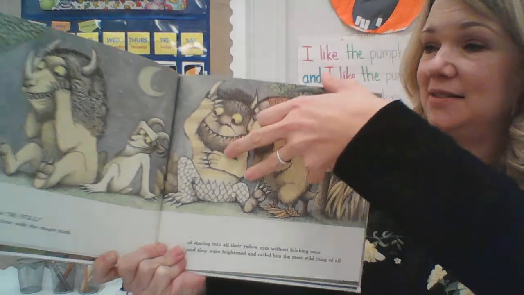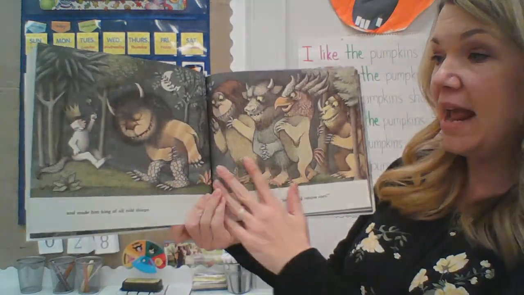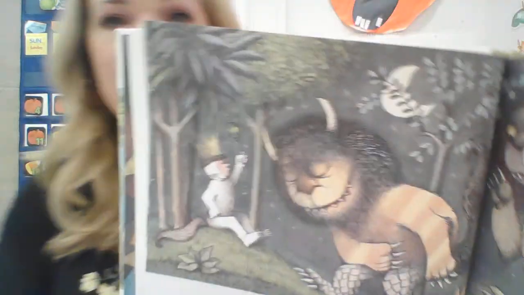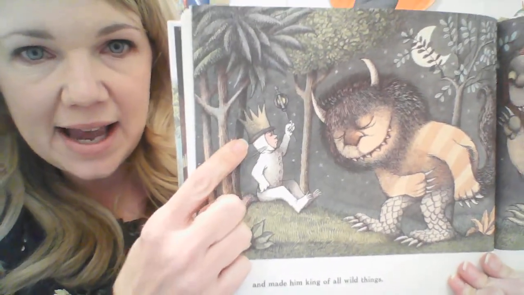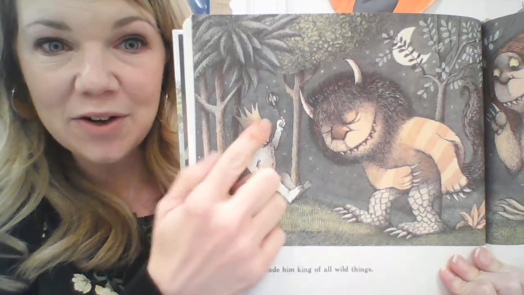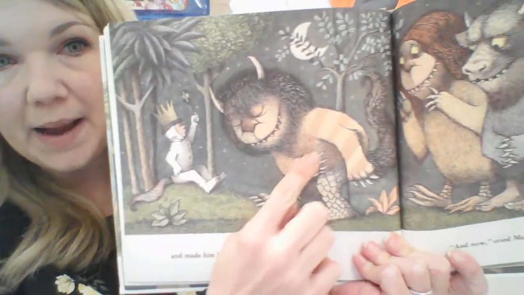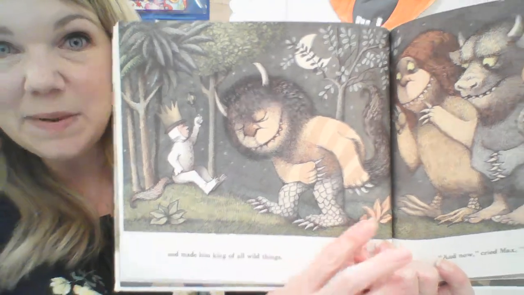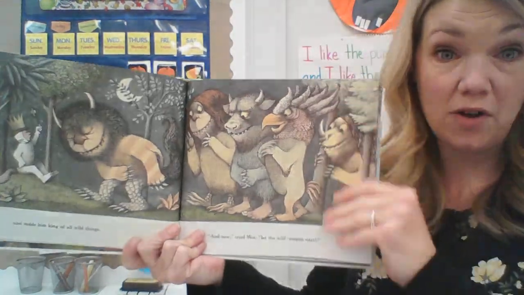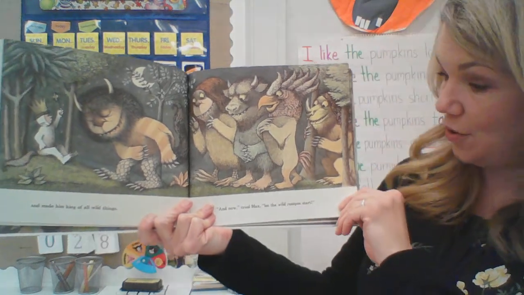Oh my goodness. And made him king of all the wild things. How do we know that he's become the king? What does he have? What is he wearing now? A crown. He's wearing a crown and he has a scepter. And look, they're bowing to him. He's become the king of the wild things. He must be really brave or really wild. I don't know which one.